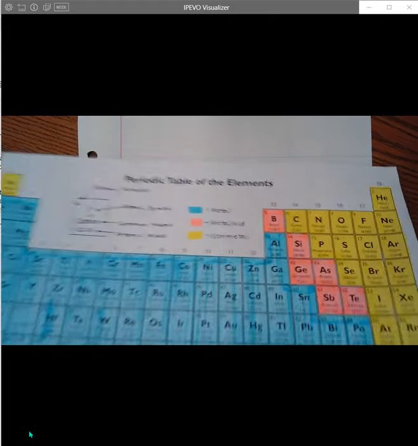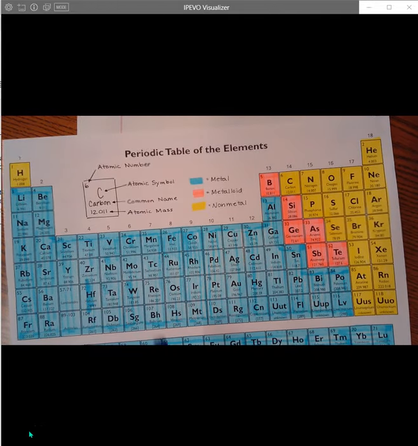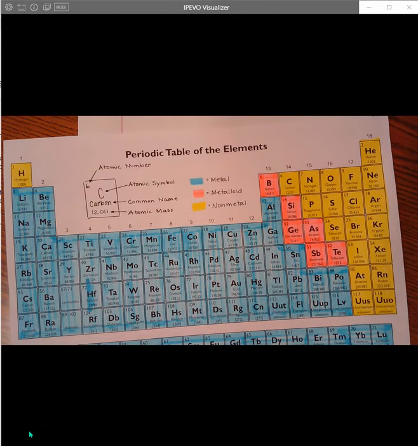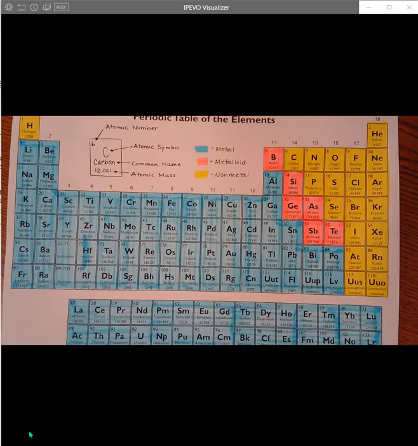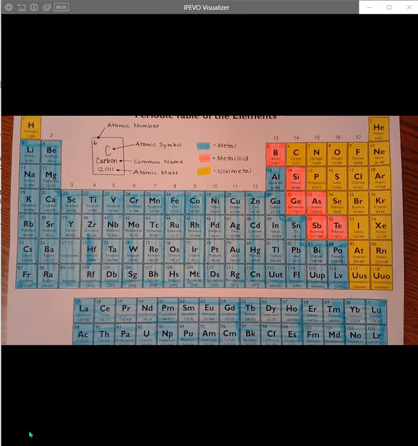In these notes, I'll be going over how to read the periodic table. So this is a periodic table, and this has all of the elements that are known to us right now. There are 118 on this particular periodic table.